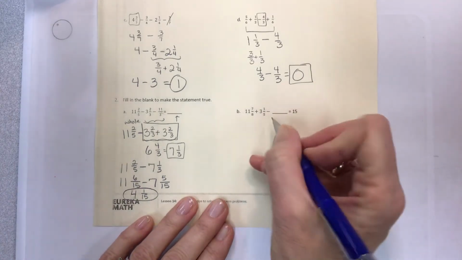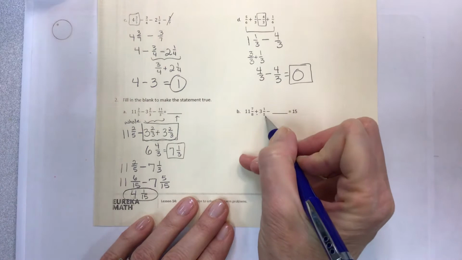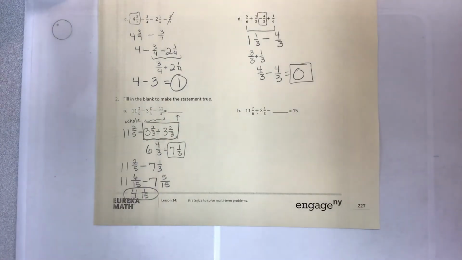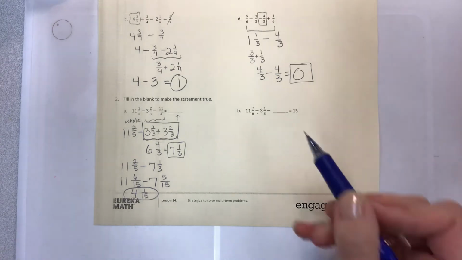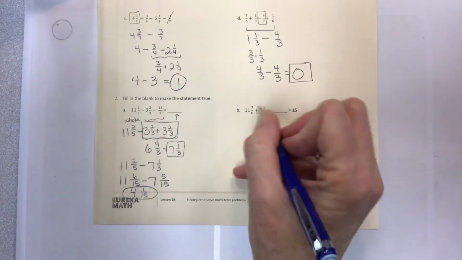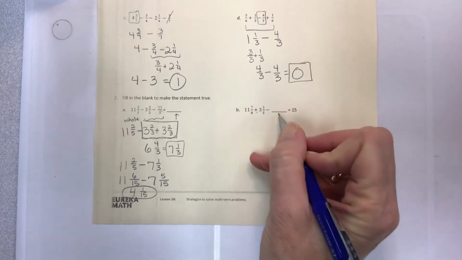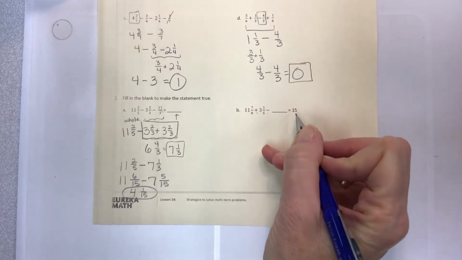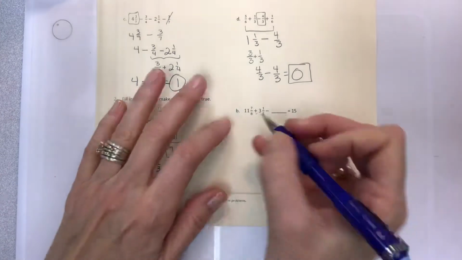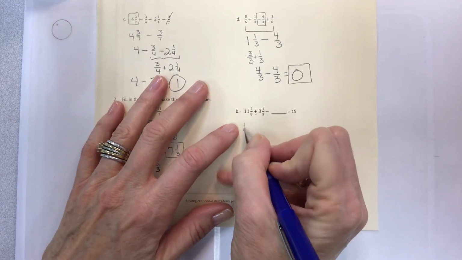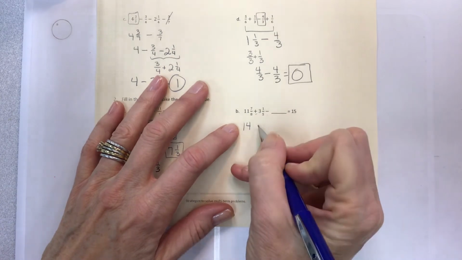We have 11 and 7/8 and 3 and a 5th, different denominators, so we're going to have to get a common denominator in order to combine. Then from this is going to create a new whole. We would subtract something to get 15. So let's take our numbers that we do know, 11 and 3, and get 14, okay?